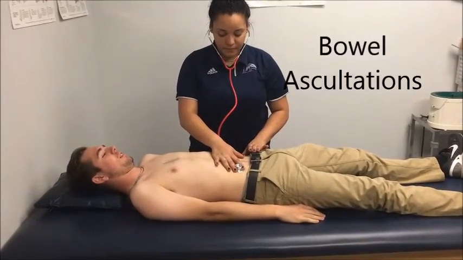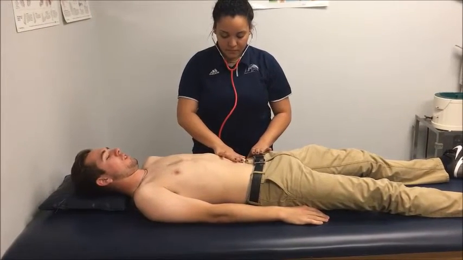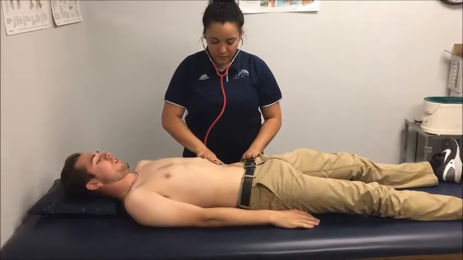Auscultation is done to the bowels to assess sounds or absence of sounds. Absence of bowel sounds can mean there's a blockage or the bowels are not functioning properly.